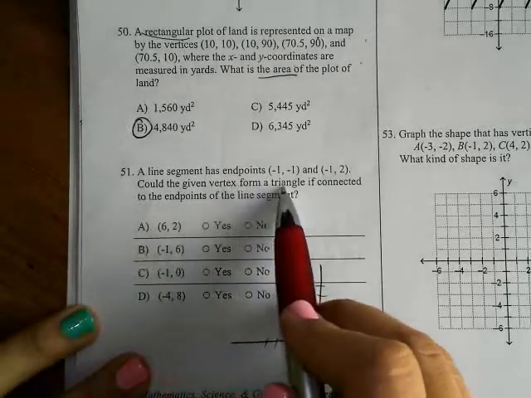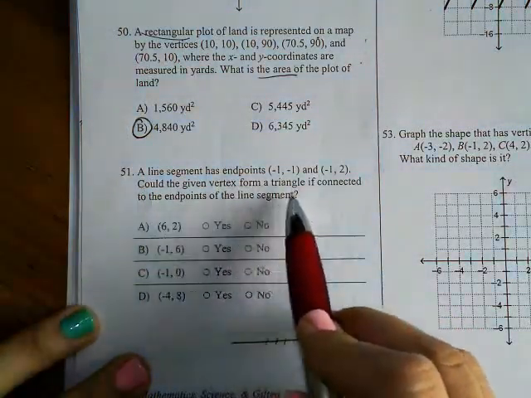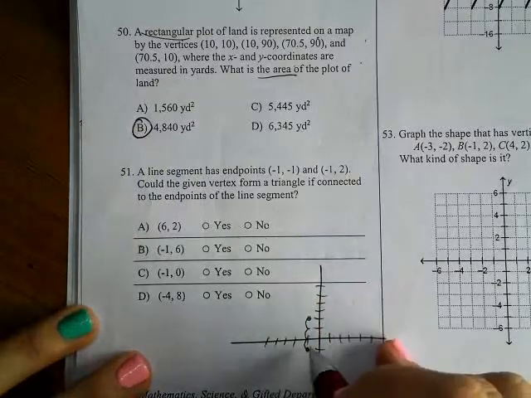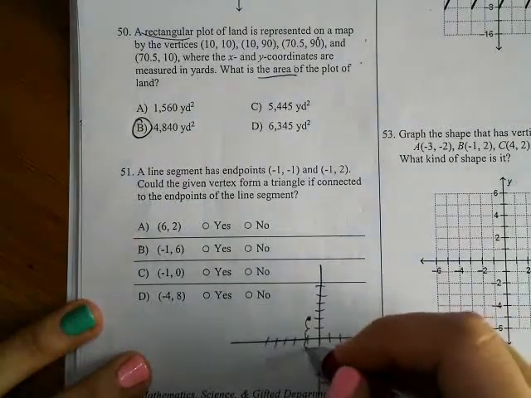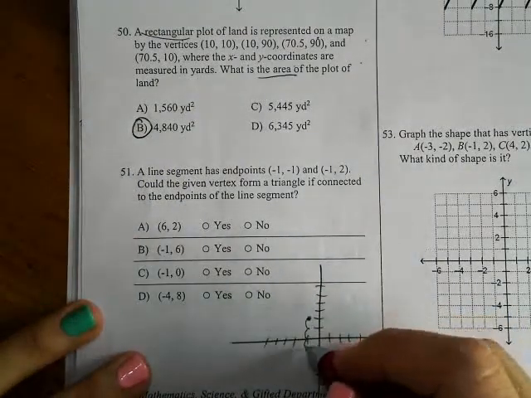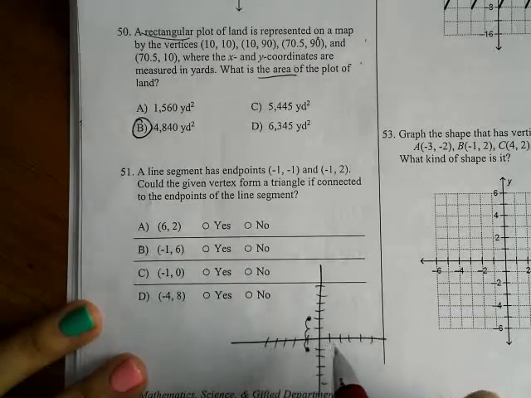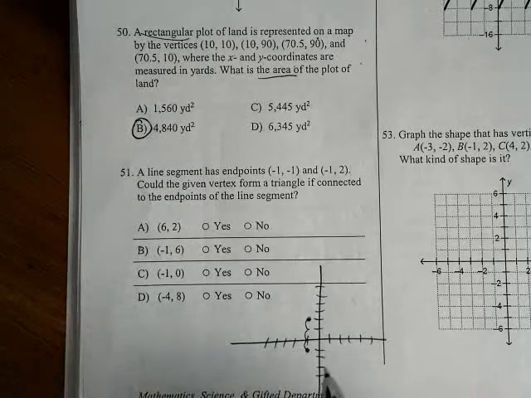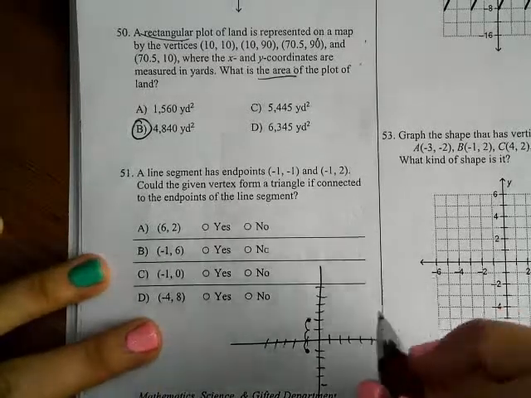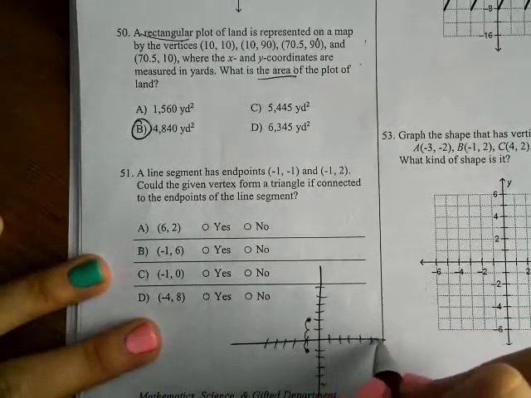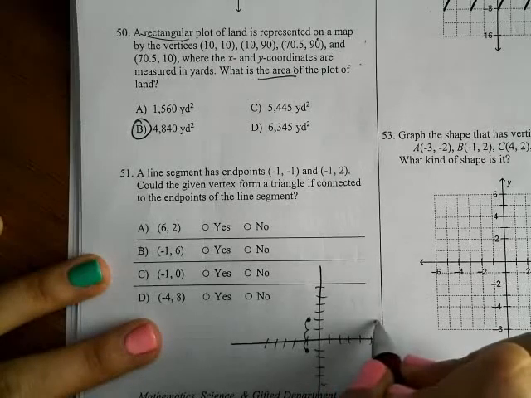Could the vertex form a triangle if connected to the endpoints of the line? So plot your points and say, okay, 1, 2. So I have 6. 1, 2, 3, 4, 5, 6, 2.